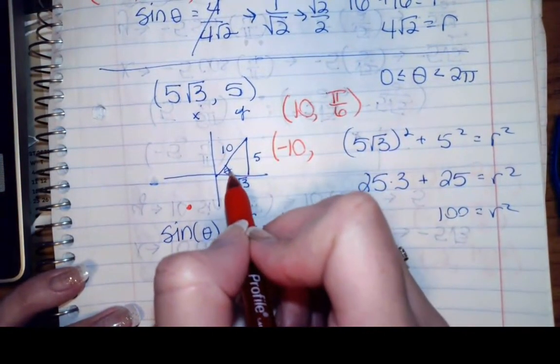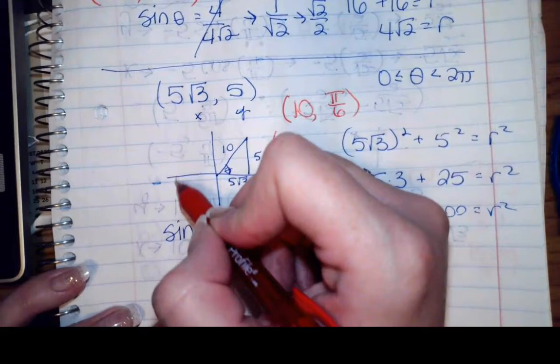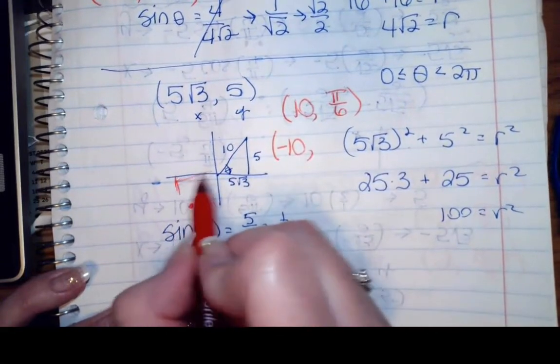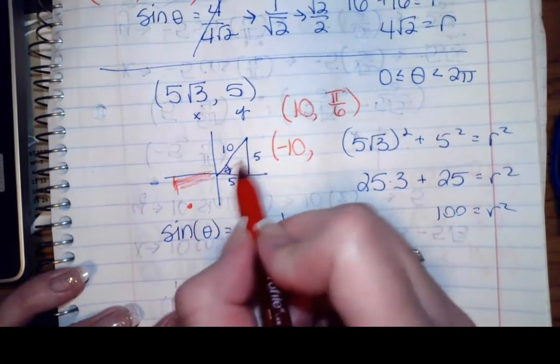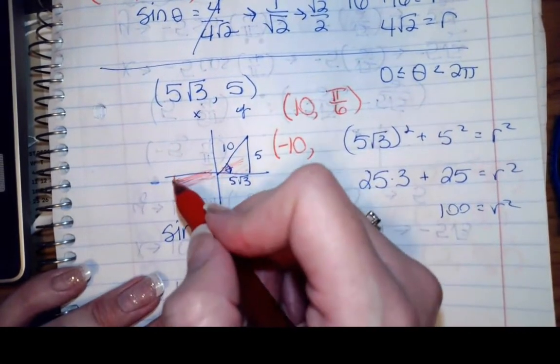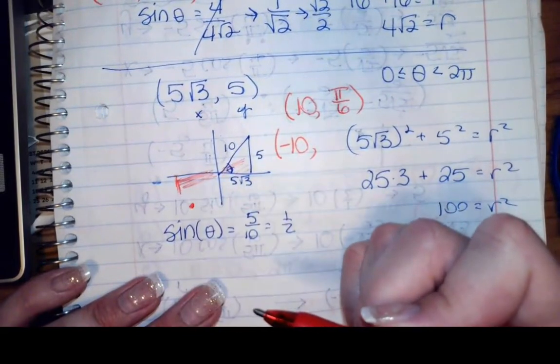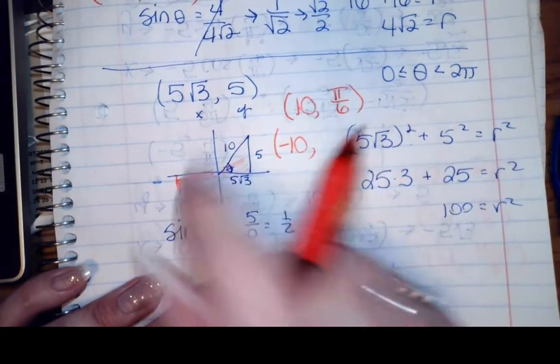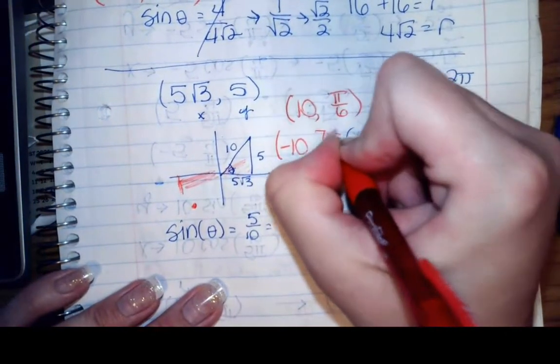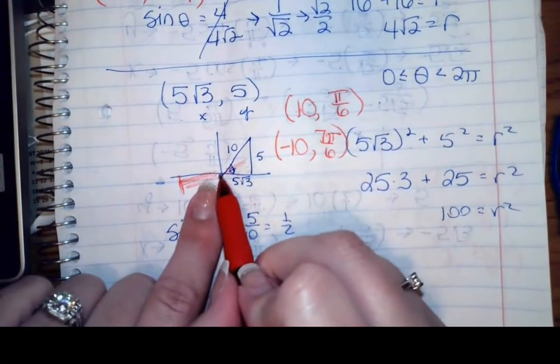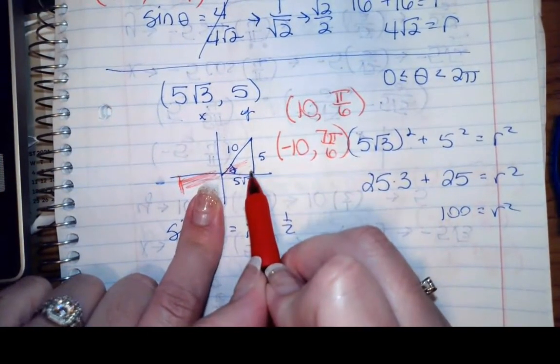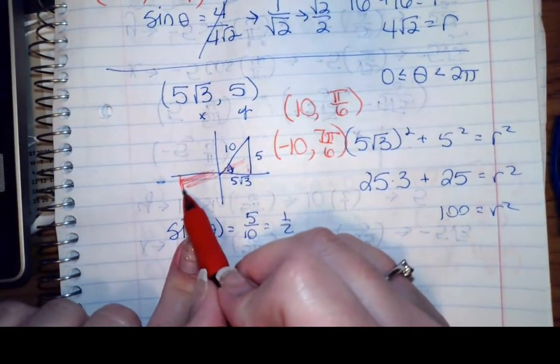So if this is 1 pi over 6, I need to drop down a pi over 6 as well, so that it's symmetric, which is not drawn to scale. So I needed to drop down a pi over 6. And so that means that this is 7 pi over 6. Okay, so what does that mean? I'm going to come out 10. I'm going to swing out to 7 pi over 6.